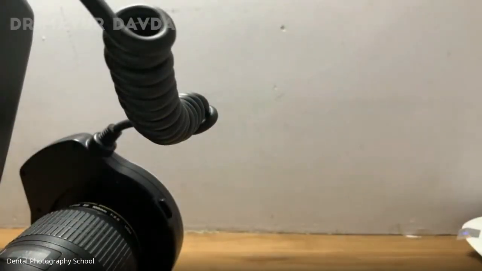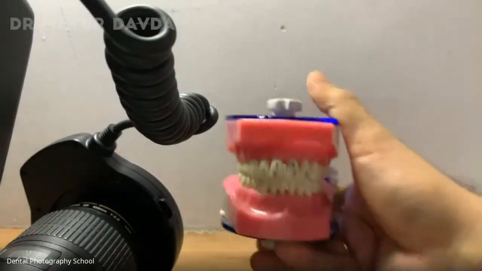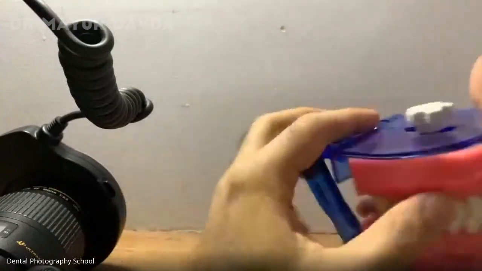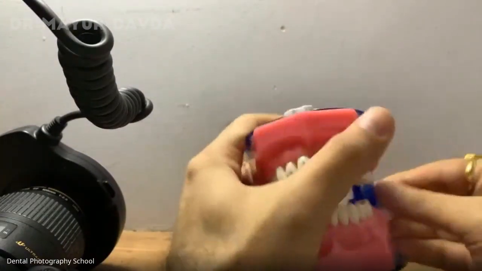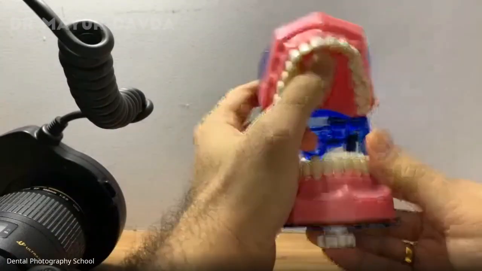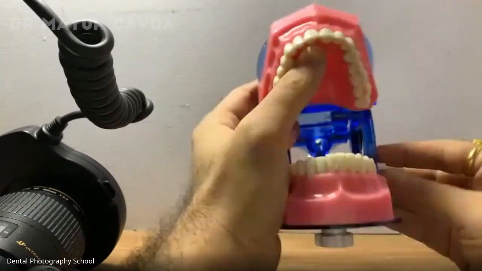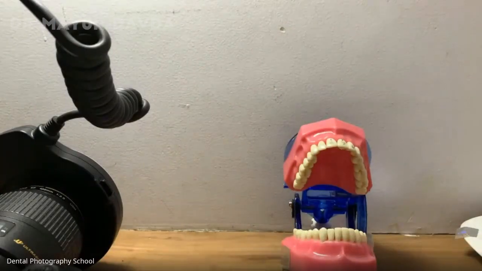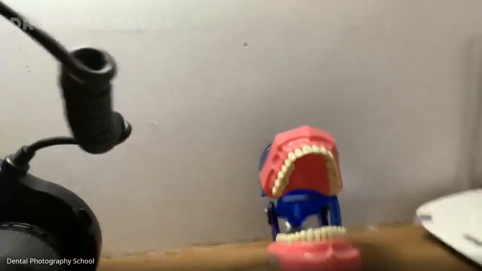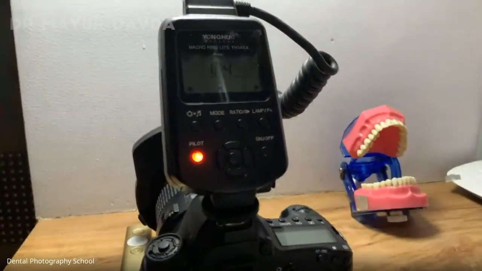So please welcome my patient. That's my patient for today. So I'll ask the patient to open the mouth. Okay, so the patient has opened the mouth, and the patient is waiting for us to take a picture of it. So all I'm going to do now is take a picture.